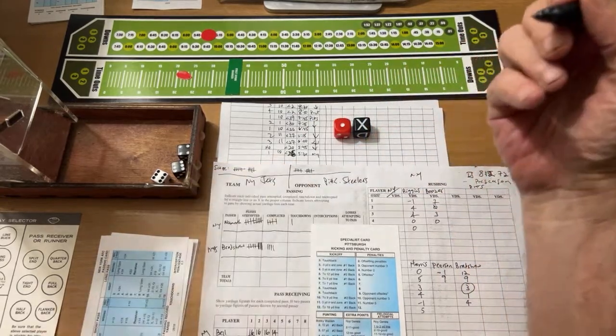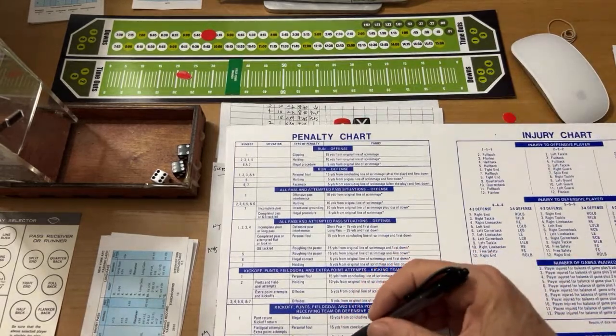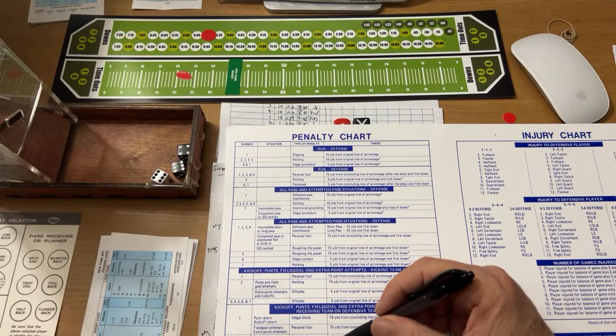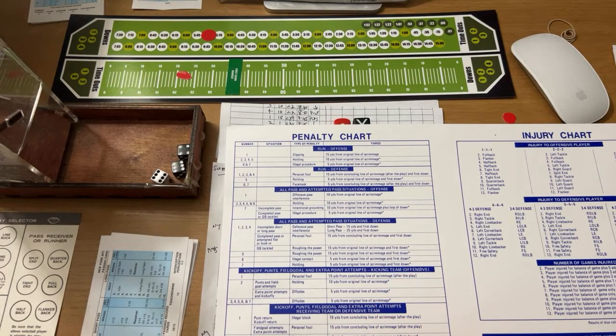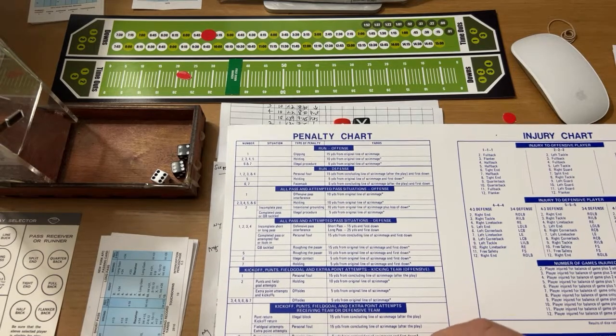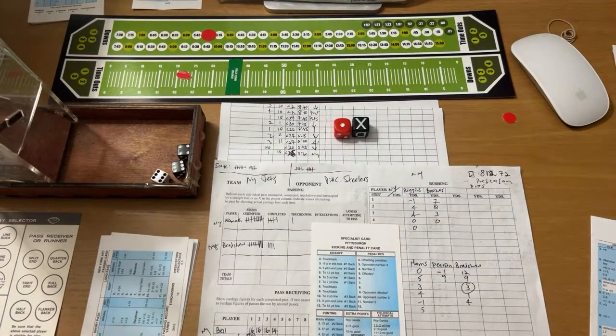Offside's 5 yards. Oh. But on the kickoff return, it says illegal block, 15 yards, not 5. You see? It's kickoff return. Right, I was right, wasn't I? And you're just testing me to help me learn, aren't you? So it's 1st and 10.